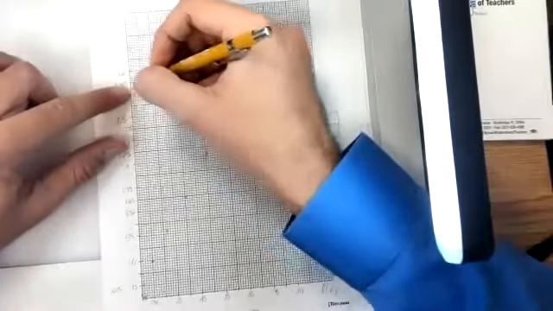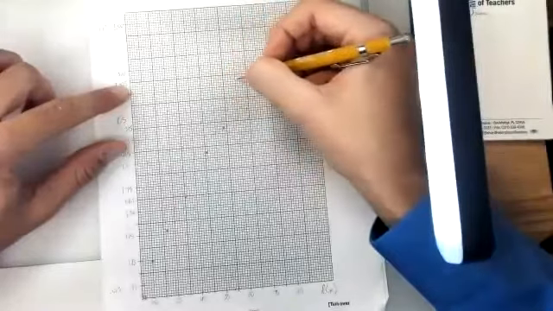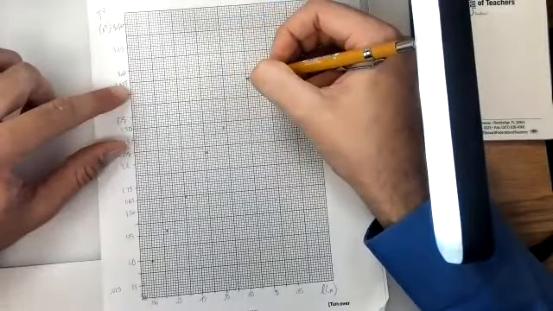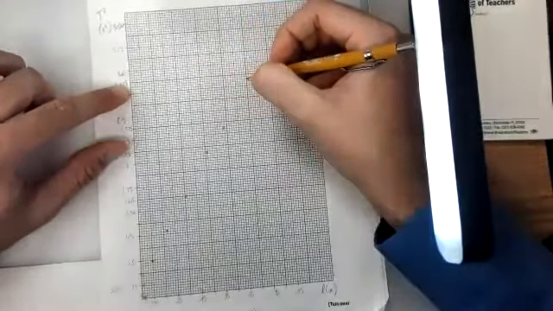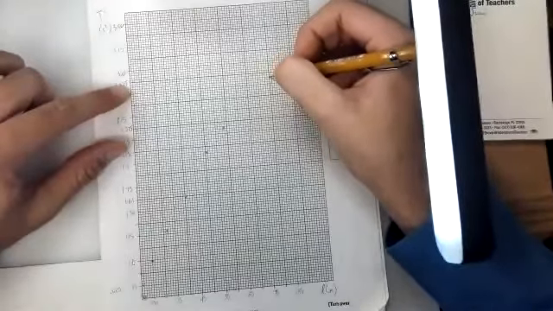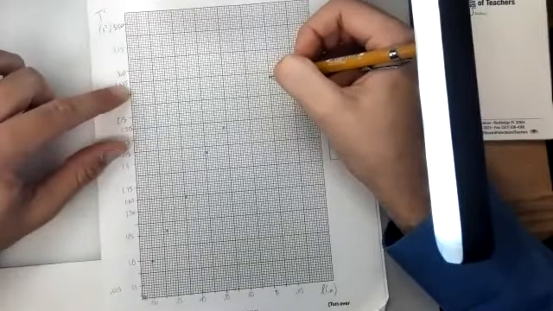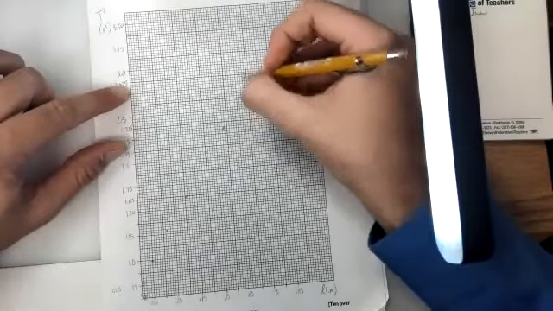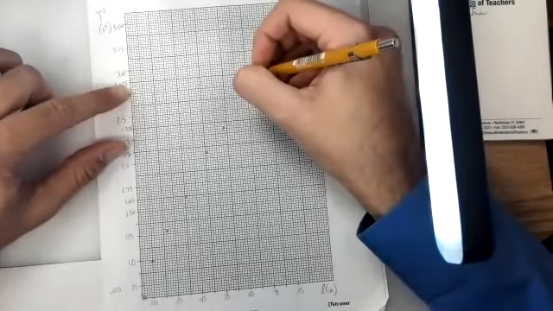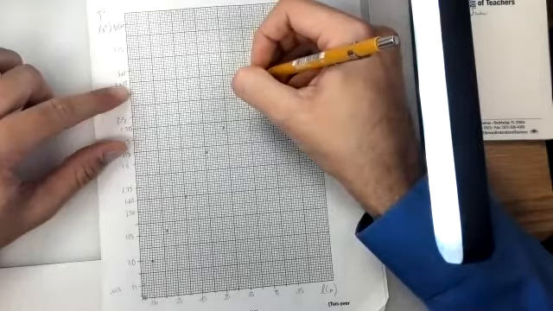So it's just beneath that one. So over here and to 0.706. That one right there.